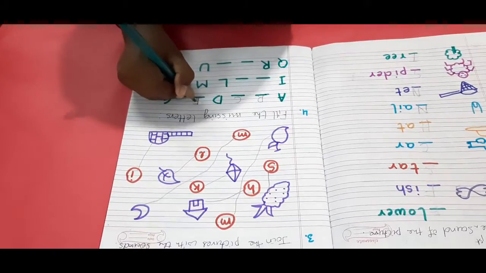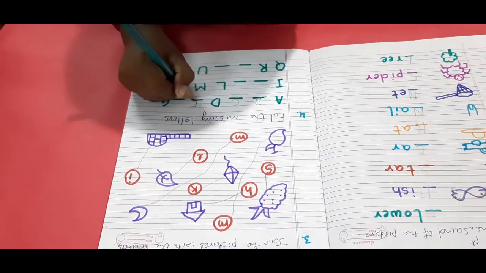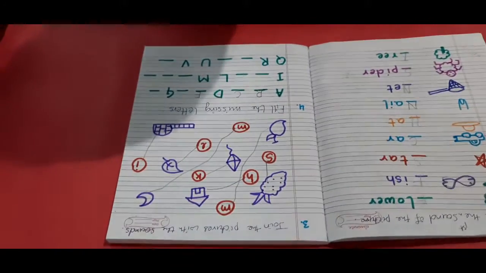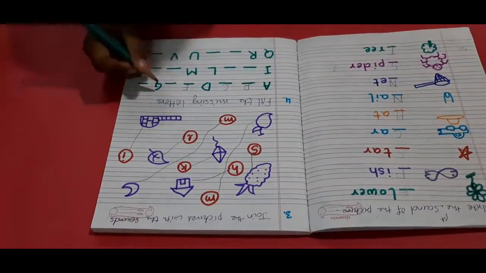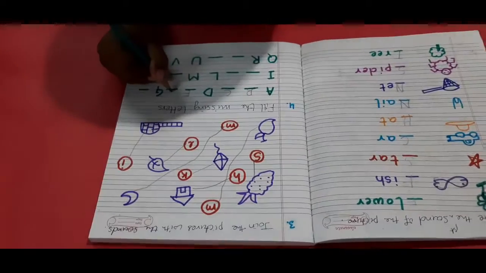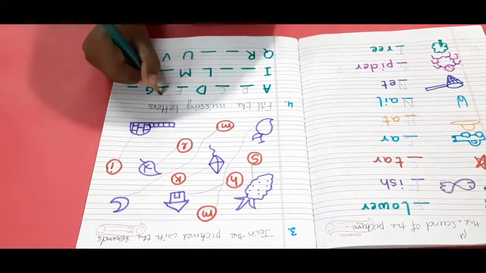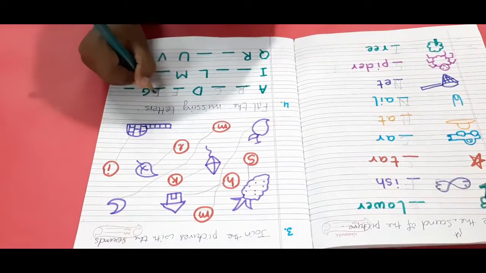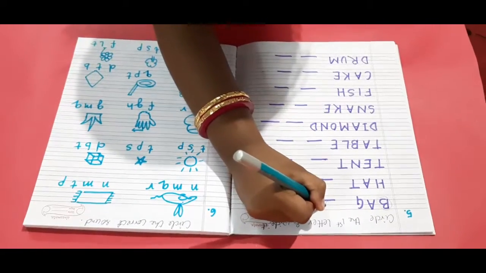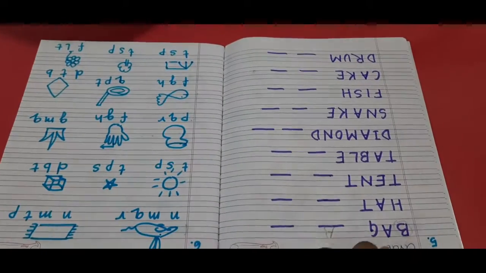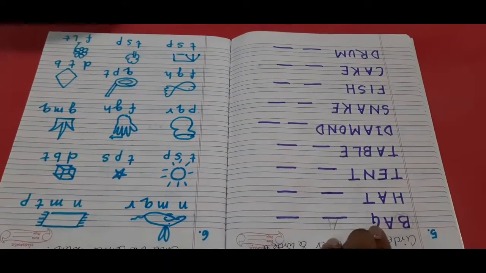Straight lines you should write. Next, after E. It is missing here. Very good. Circle the first letter and write it, and then count how many letters are there. 1, 2, 3. Three.